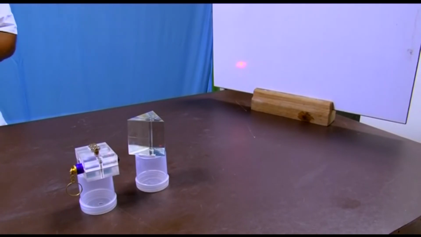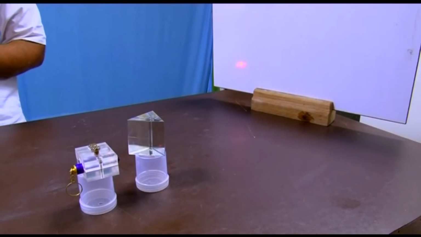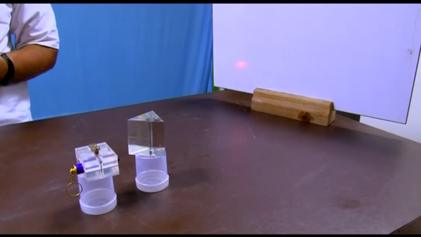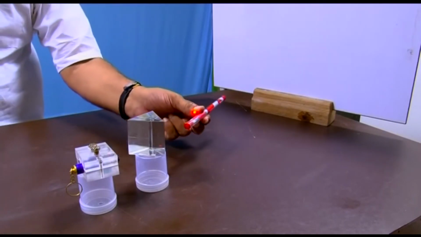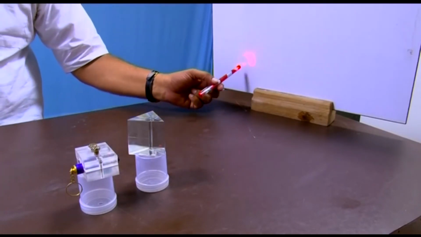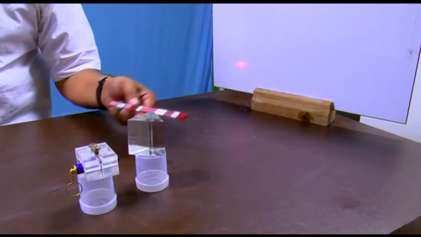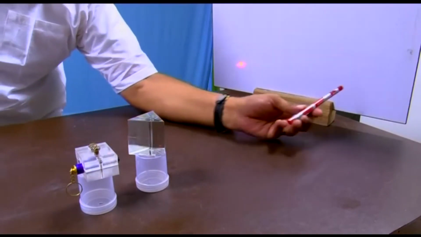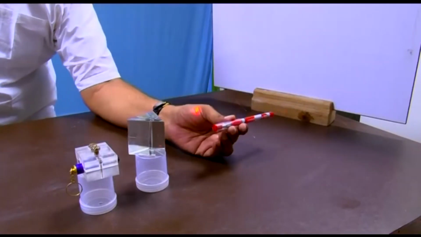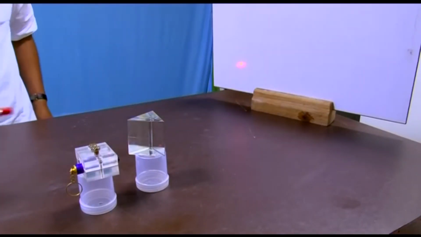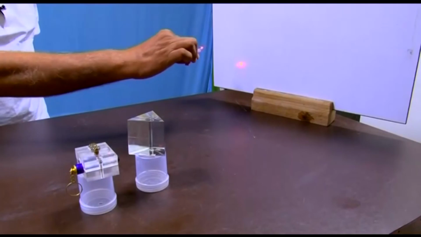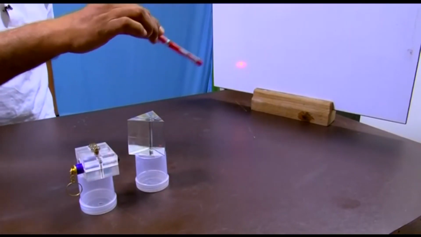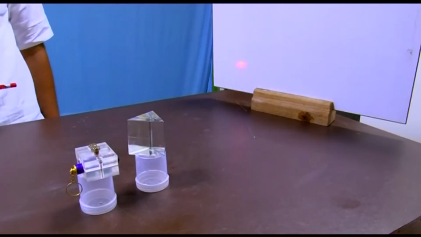You can measure this angle of deviation. What is that? The final ray is going in this direction and falling here. The initial ray, when the prism was not there, was going straight and falling somewhere here. So, this angle between this initial direction and this final direction, that angle is the angle of deviation.